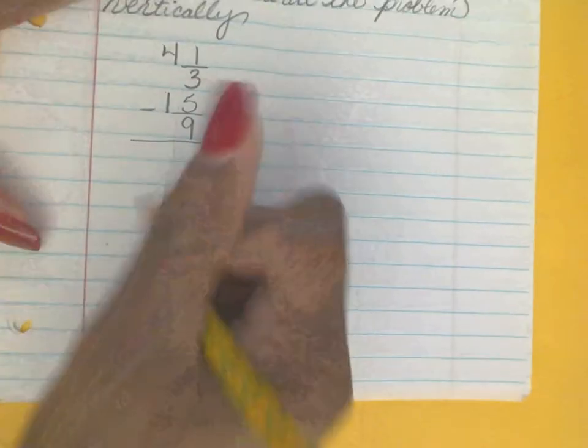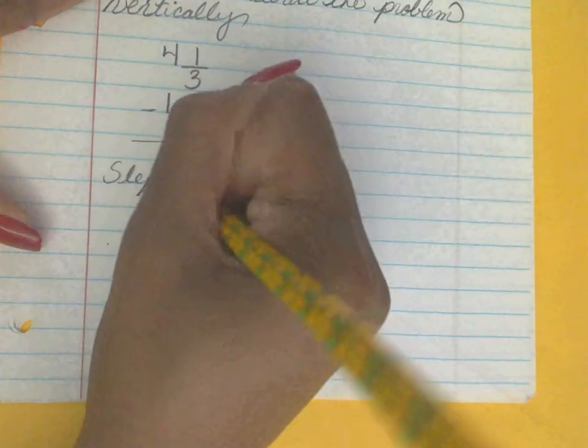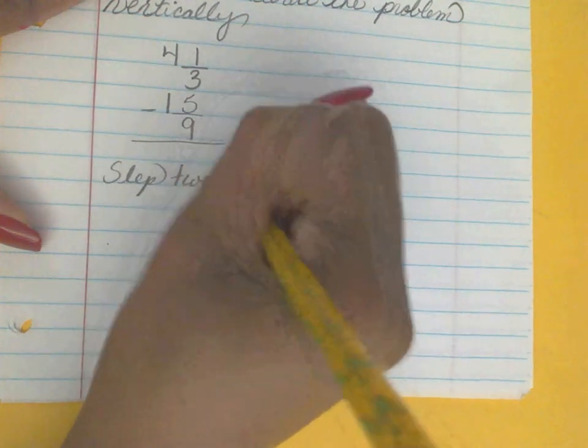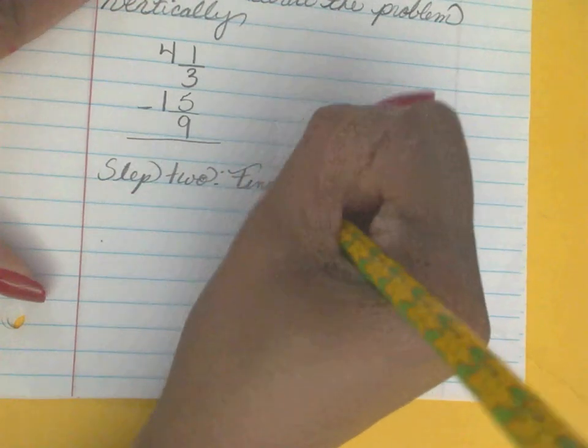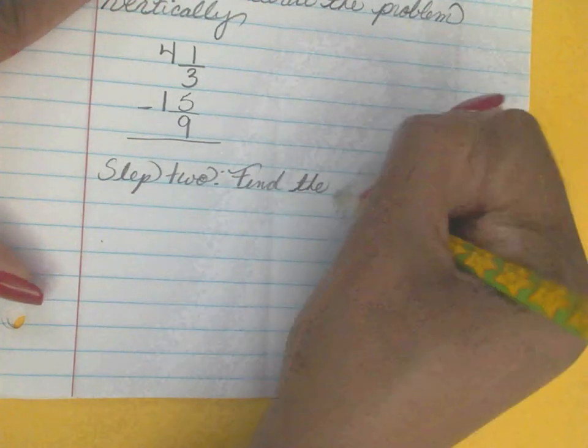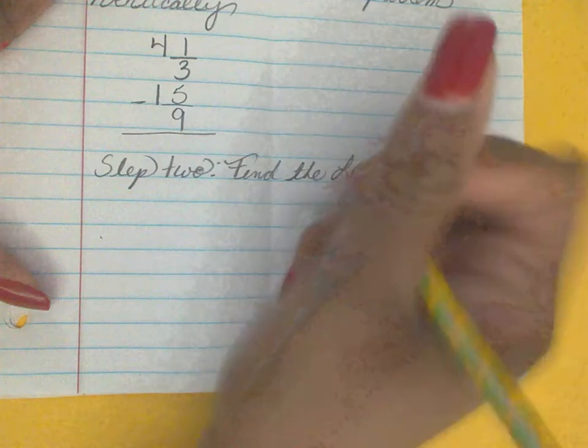Moving to step 2. So I'll write step 2: find the LCM. And we know the LCM represents the least common multiple.